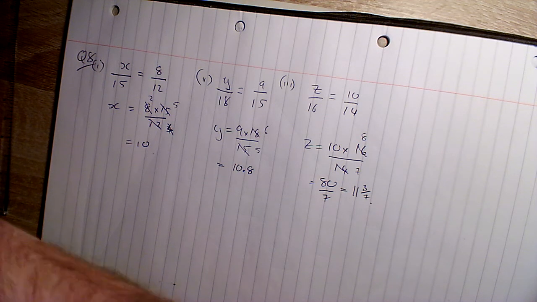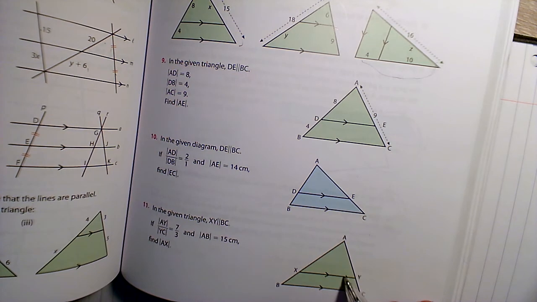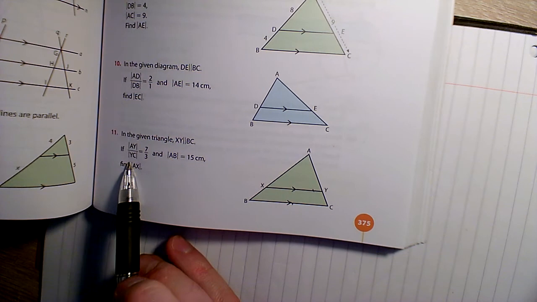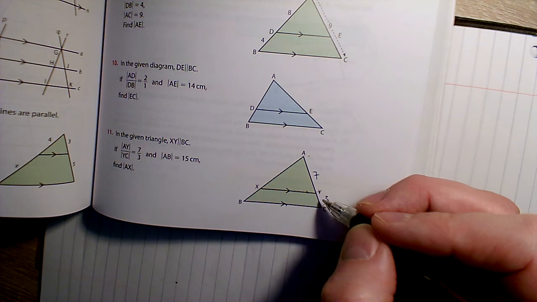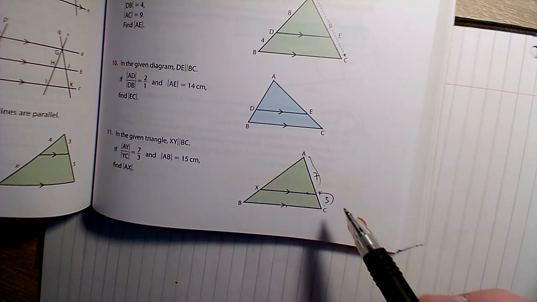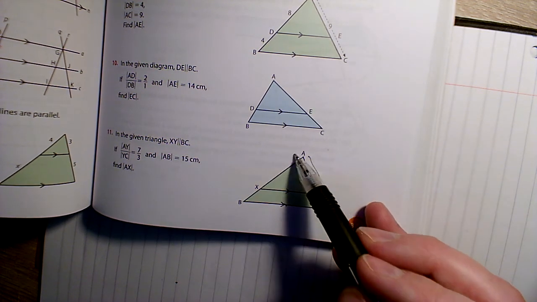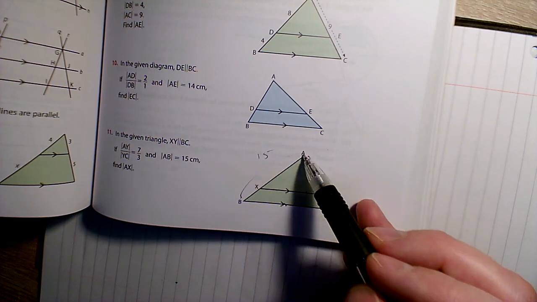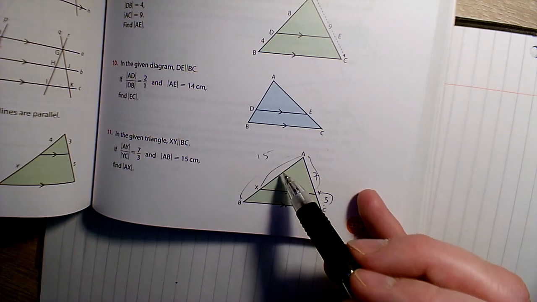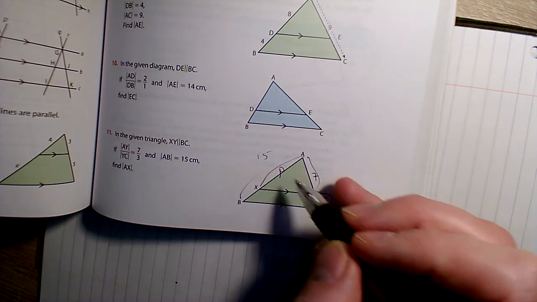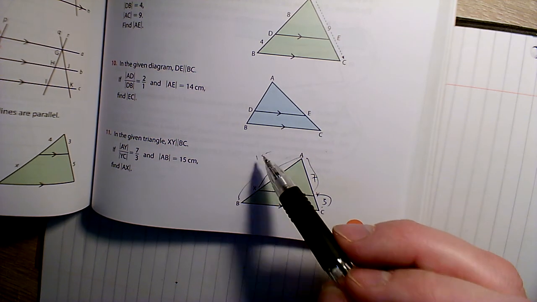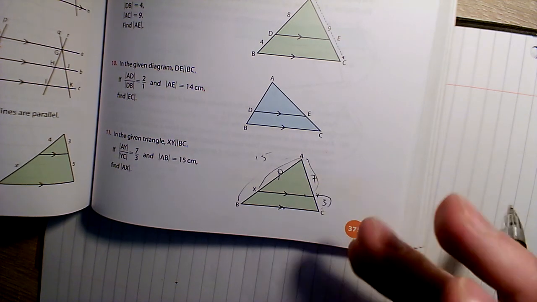Okay, and lastly, let's have a quick look at 11. In this triangle, XY is parallel to BC. So AY over YC is a 7:3 ratio, not necessarily 7 and 3 centimeters, and AB is 15 centimeters, find AX. Okay, so I'll call AX P, the unknown. So P over 15 is the same as 7 over 10.